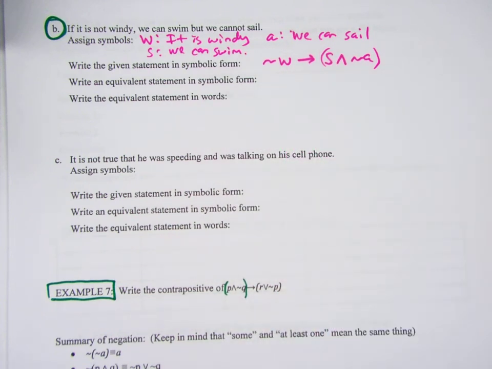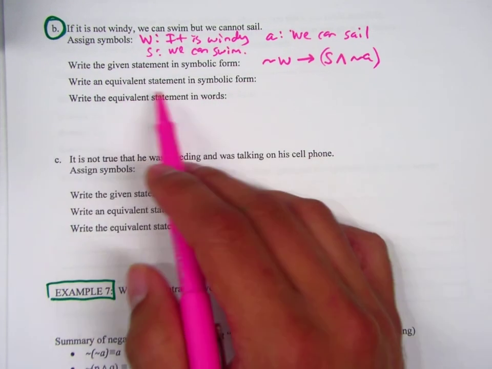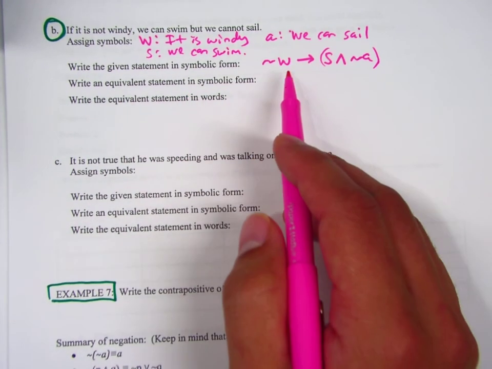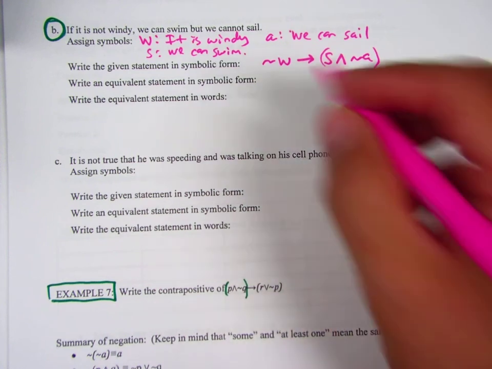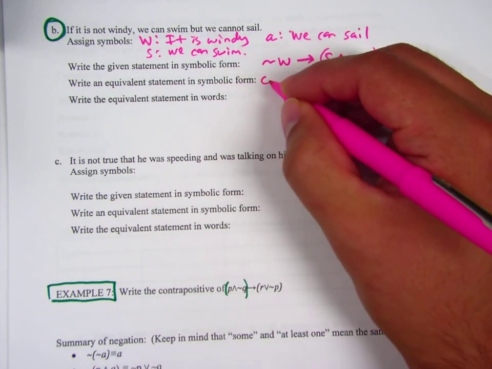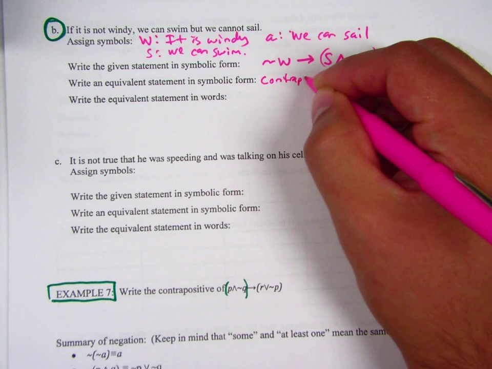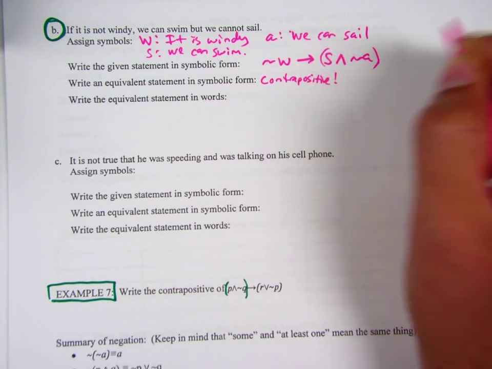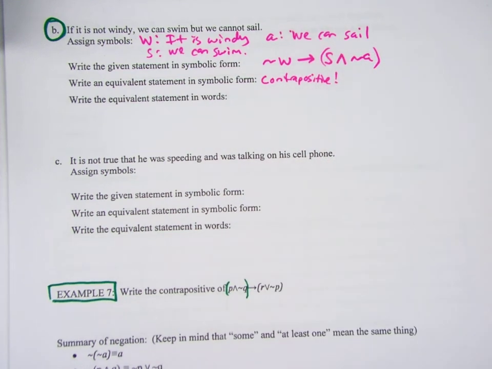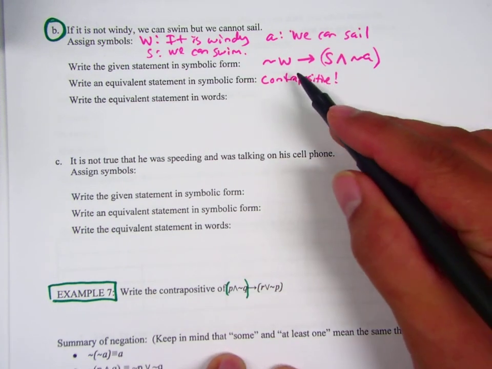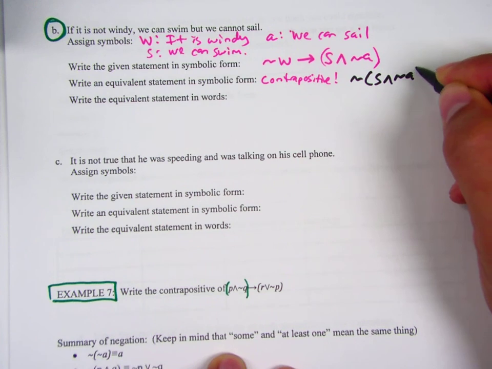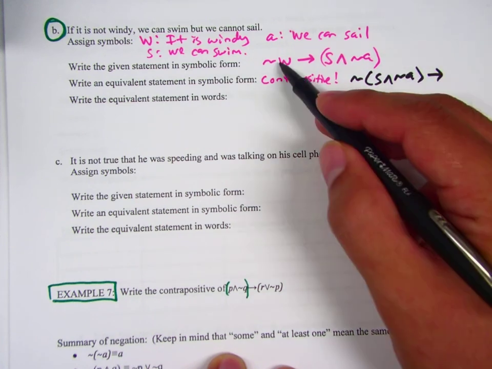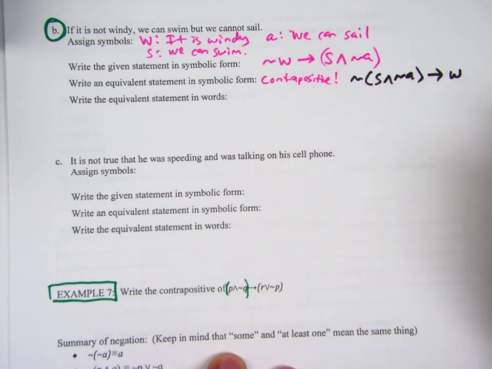So now, writing an equivalent statement in symbolic form. Here we have an if-then. We're not really negating the whole thing. So the only other thing that we know how to do is use the contrapositive. Contrapositive always gives us an equivalent statement. So how do I write the contrapositive of this? Flip and negate. So the first part is now negated. The second part is now the first part without the negation symbol. So that's S and negation of A.